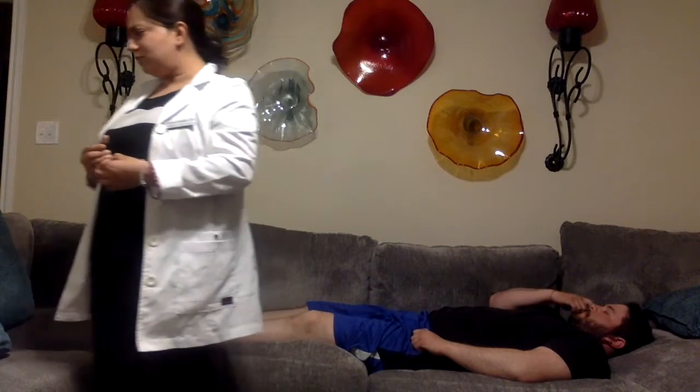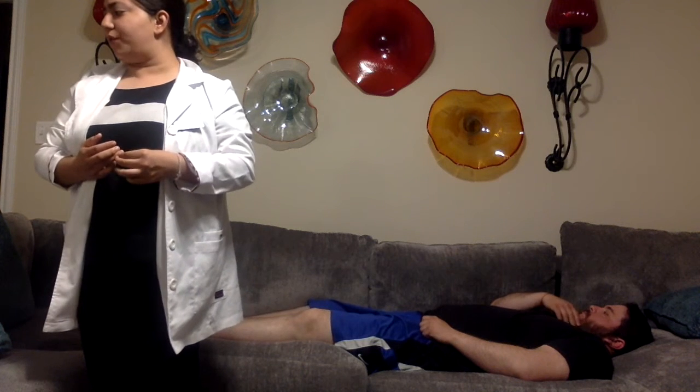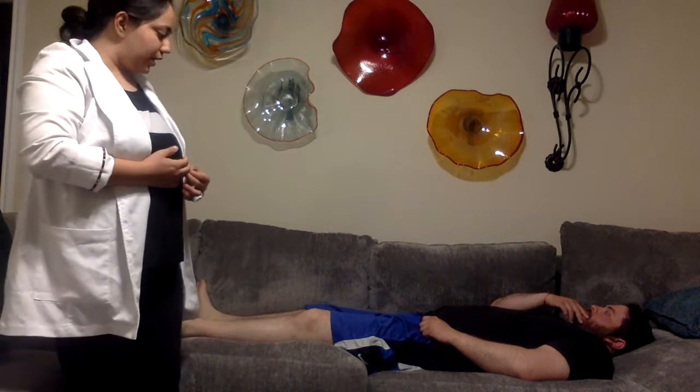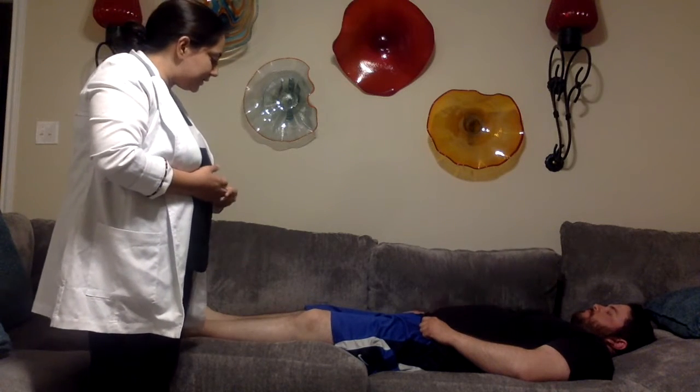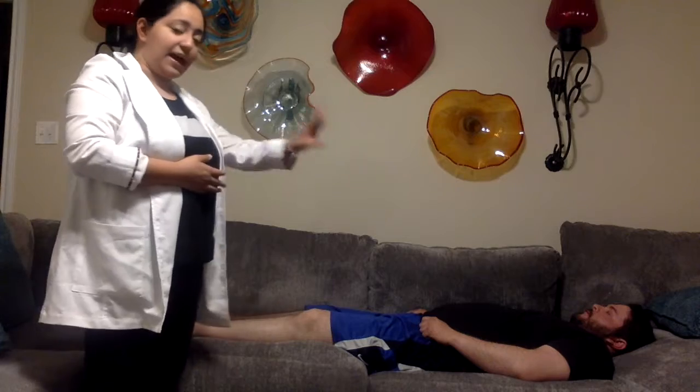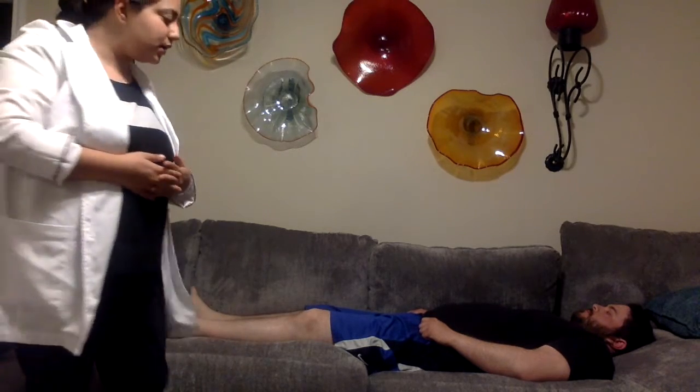Okay, so there were no abnormalities noted to the hip. So from here, I'm going to move on to the knees. I'm going to be inspecting the knees, and while I have him lying down, I can do some tests for a PCL tear or an ACL tear.